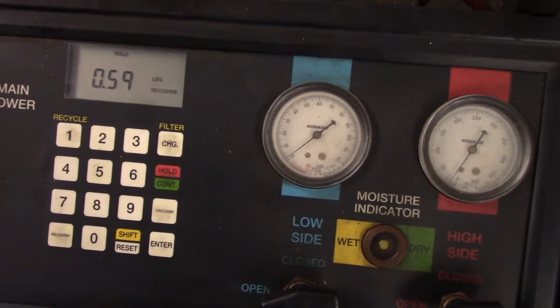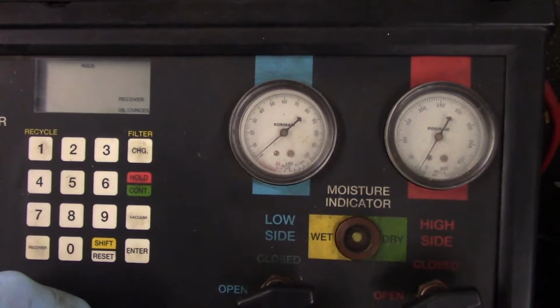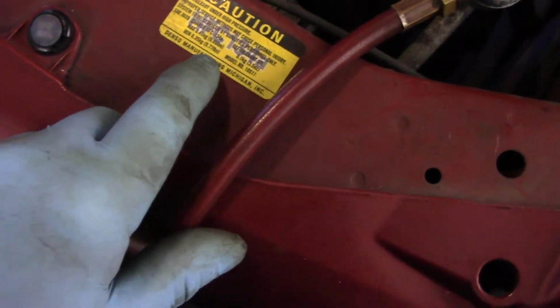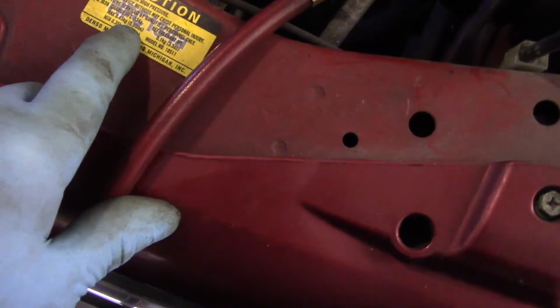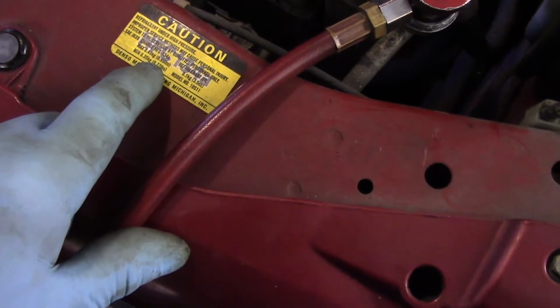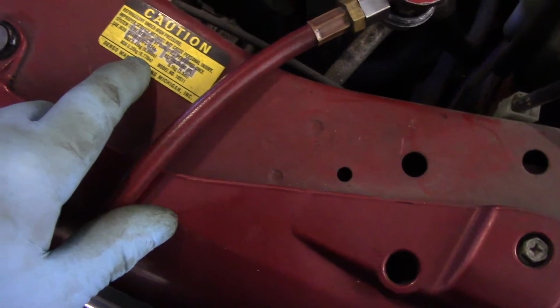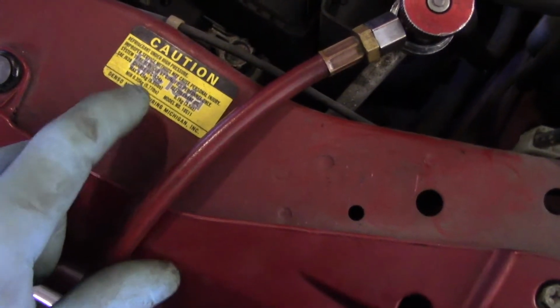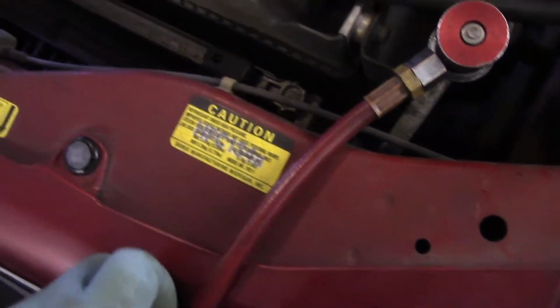We have 0.59 ounces of Freon that came out of it. So we know that this system was actually low too, because down underneath here you'll see where it calls for maximum is 0.99 and the minimum is 0.77, so we're slightly low. So all right, let's remove the compressor and we're going to continue.